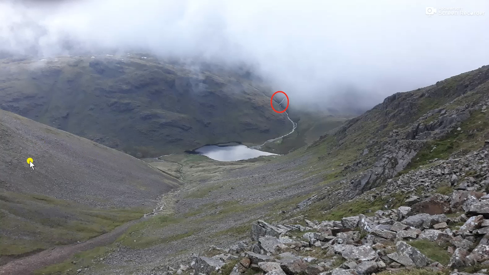And we've got this obvious area of scree on the left hand side of this stream as we look, and then high steep rocky ground immediately beyond the lake, or we'll call it a tarn as we're in the Lake District. So that's what we're looking for. Let's have a look at the map.